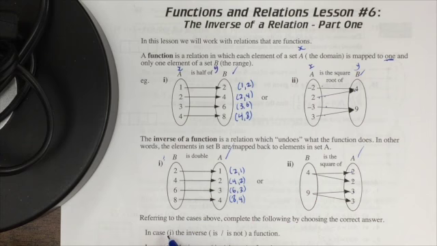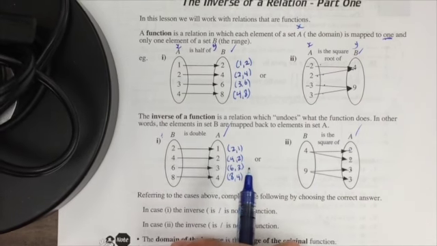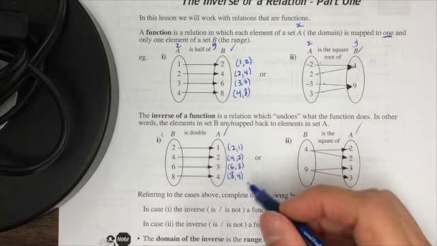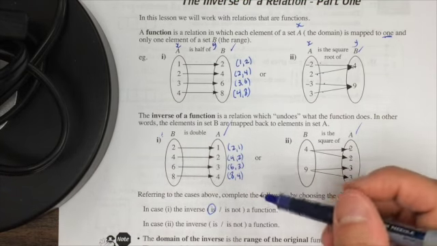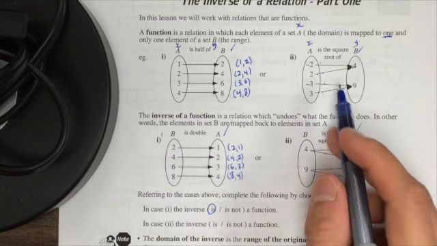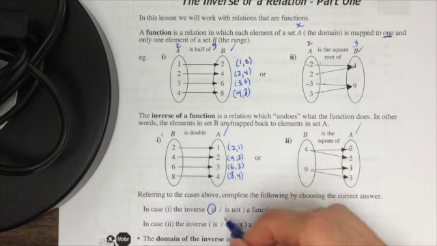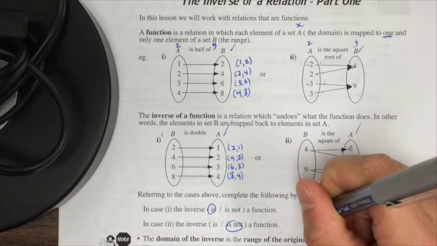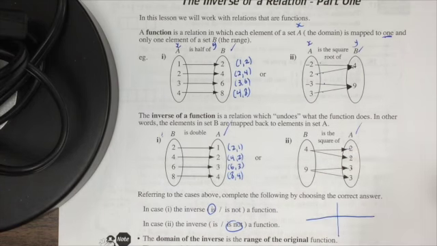So in each case above, complete the following by choosing the correct answer. In case 1, the inverse is a function, but in case 2, on this side and this side, it is not a function. And remember, back to Math 10, you can also determine this by using a vertical line test.